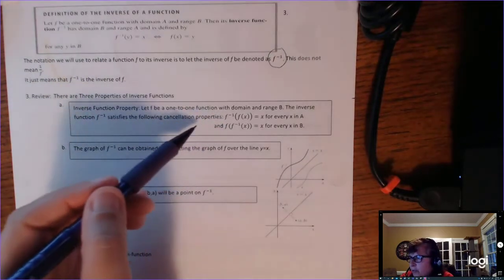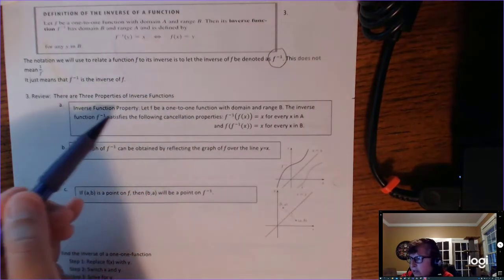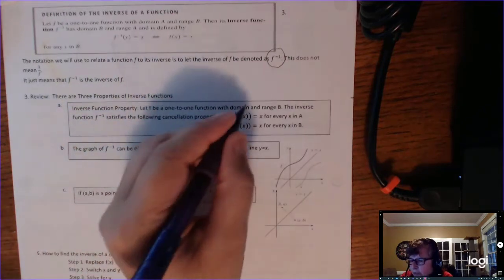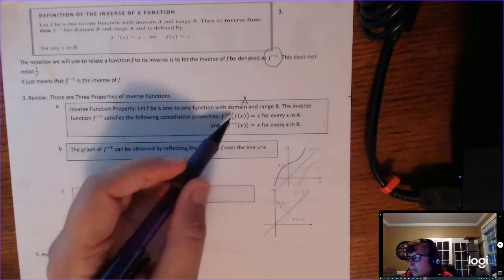When I first told you this, we didn't understand function composition, but now we do, so let's look at it. So if f is a 1-to-1 function with domain A and range B, the inverse function satisfies the following cancellation properties.